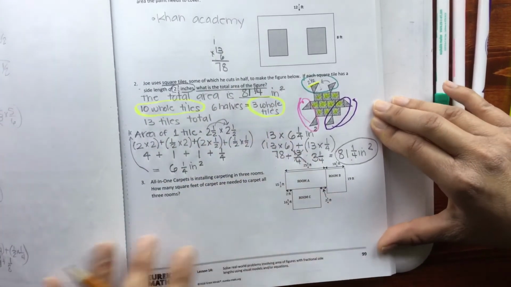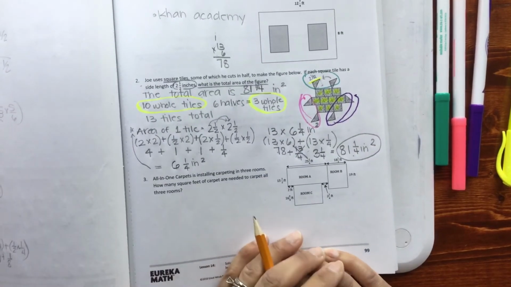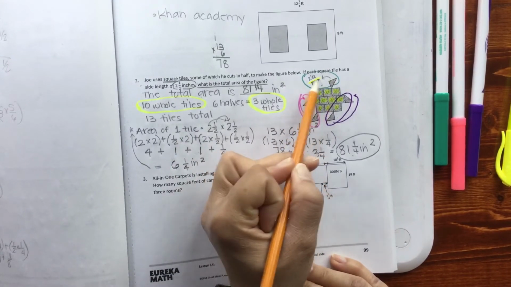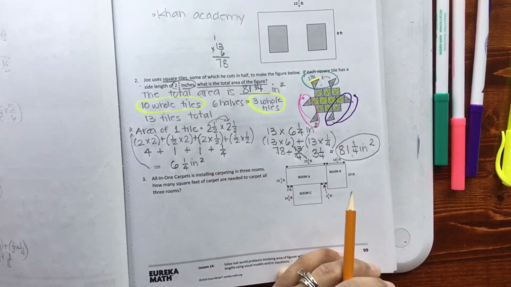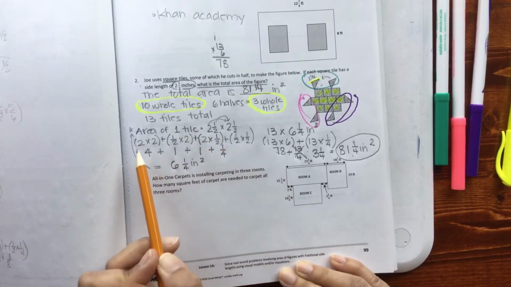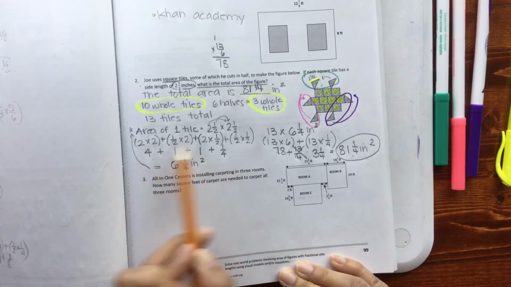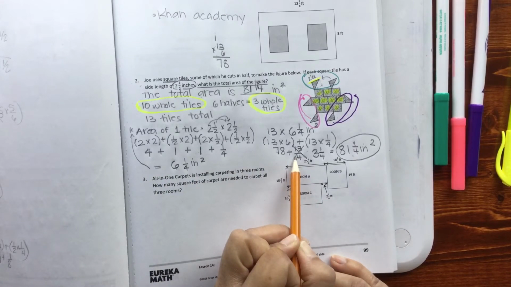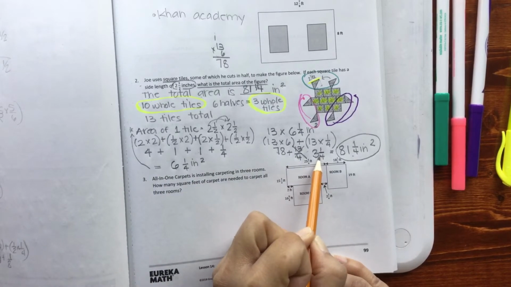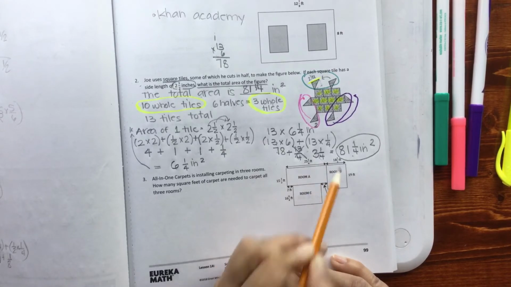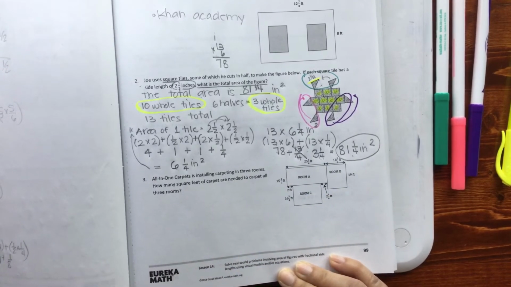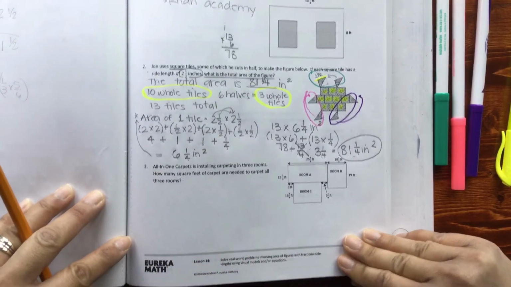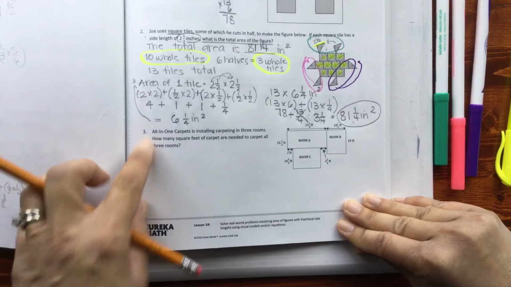square inches. Okay, so you can see in that problem alone, we had to have an understanding of 2 halves making 1 whole. We had to be able to multiply our fractions. We needed to be able to add fractions. We needed to be able to take fractions greater than 1 and put them in mixed number form. So a lot of those skills that we learned in modules 3 and 4 are coming back to us in module 5. Okay, so we're going to do one more.